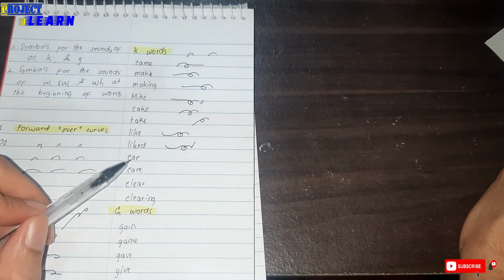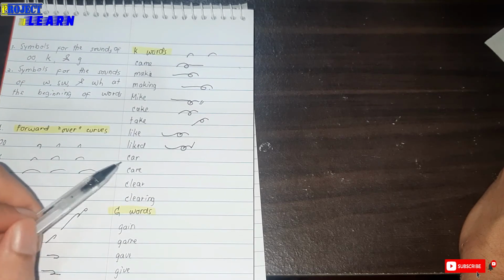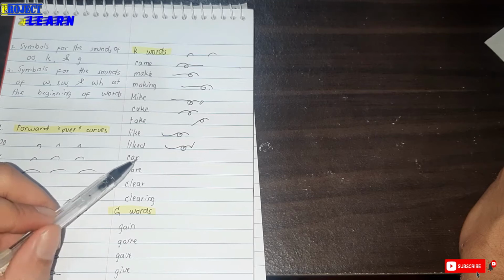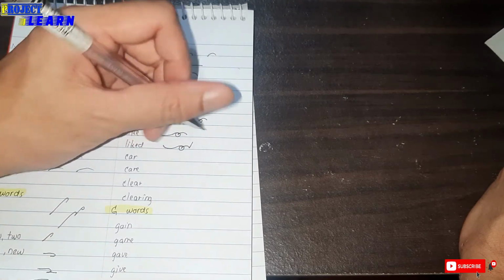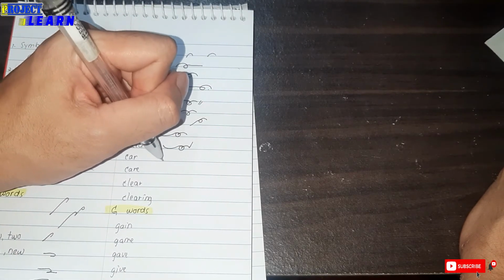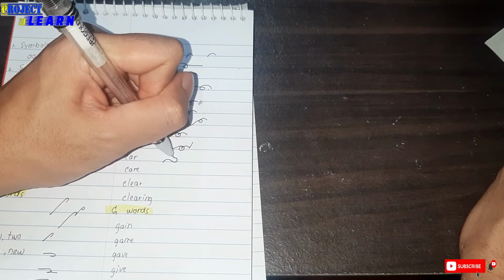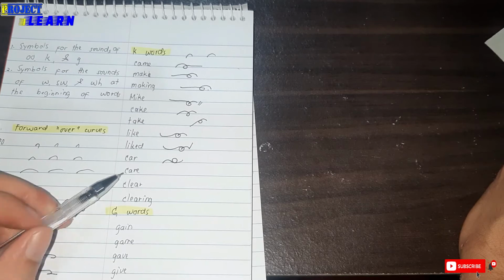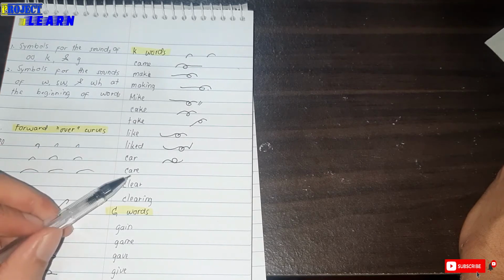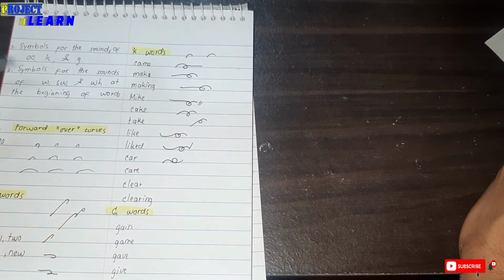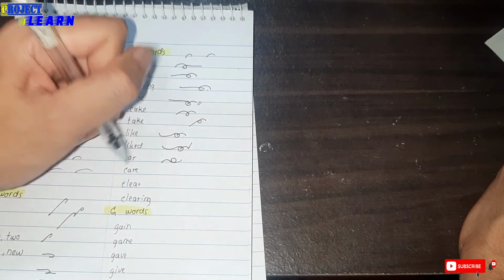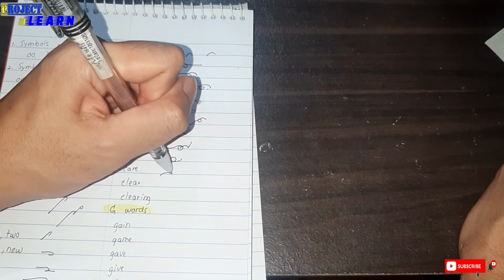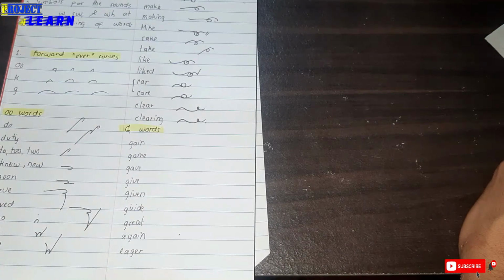We also have car. Short sound of A. So, we have K-A-R. Car. In shorthand, we have K-A-R. Car. And we also have care. K-A-R. This is the long sound of A. So, care. K-A-R.